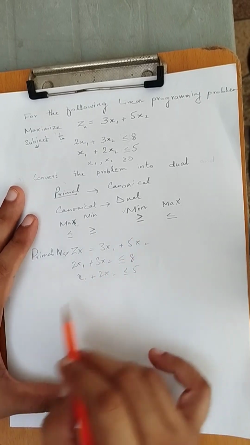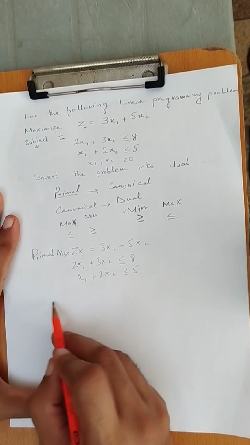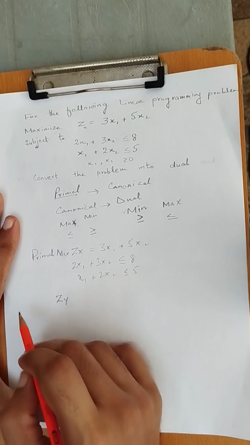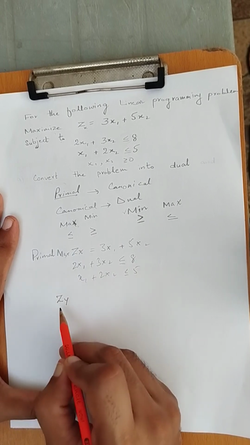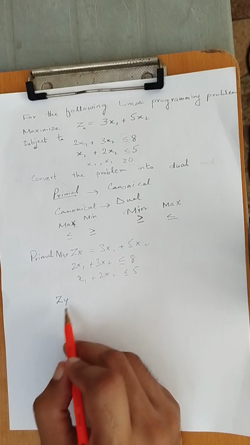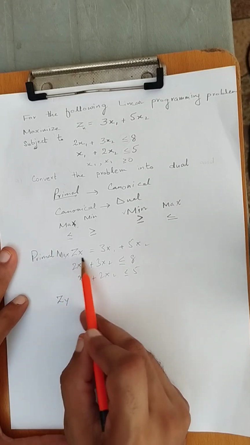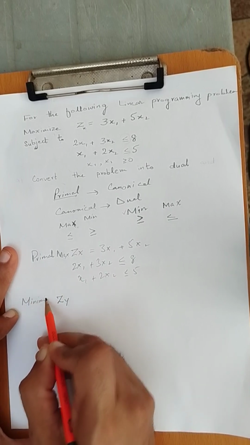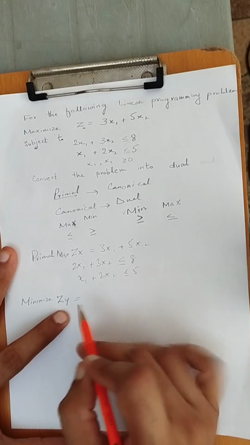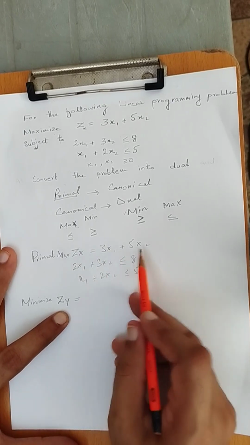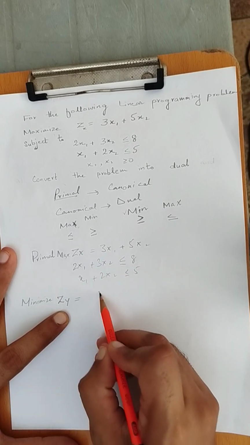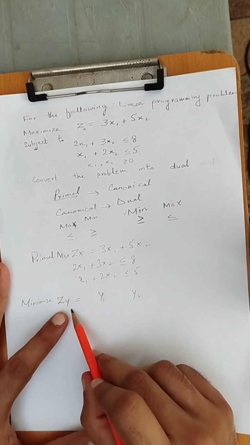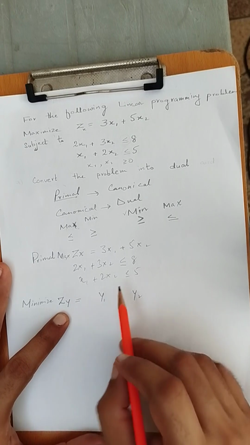Now let's convert it into the dual form. Remember, in the dual form, we use another variable, that is y. So Z(y) will be the cost function. Since it is a profit function, it is maximization of the profit, we need to minimize the cost. So you see 3x1. x1 has to be converted into y1 and x2 will be converted into y2. So variables have to be converted.